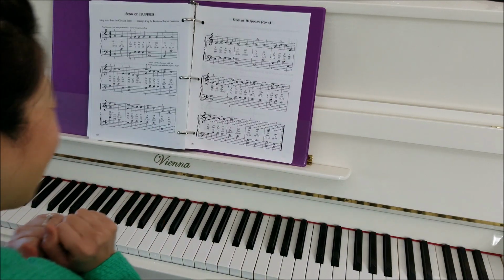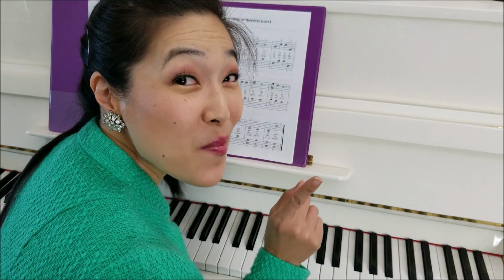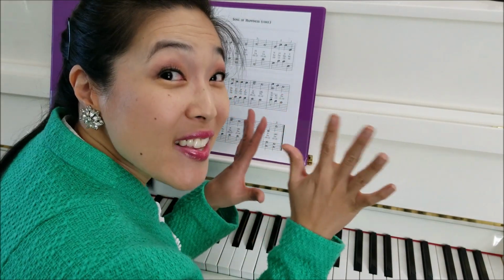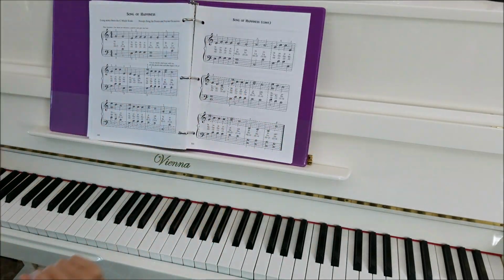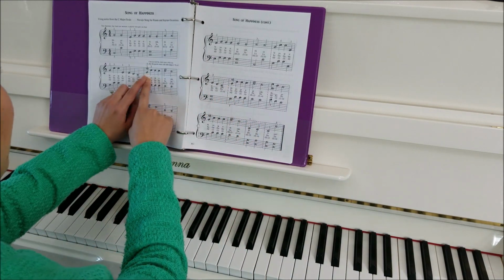Ah, so nice. Yay, everyone. All right, for this song, I really recommend you get really very comfortable and very good at this first section, hands together, before we move on, okay? So if you're all ready, here we go. Next section. So let's continue with our right hand, right here where we left off.